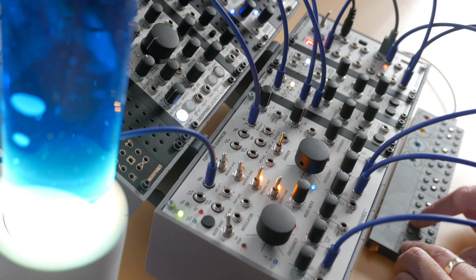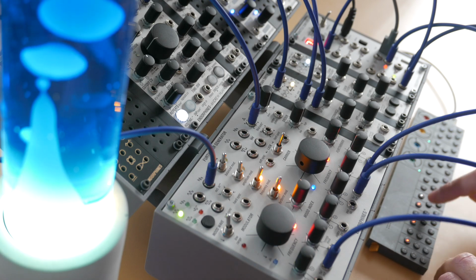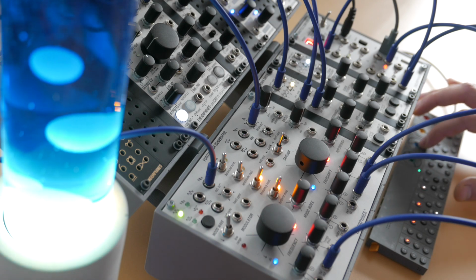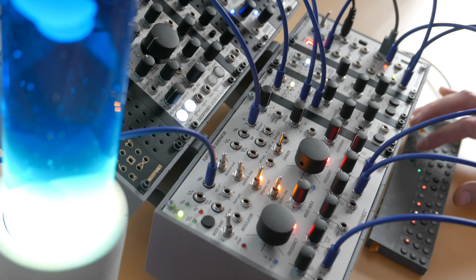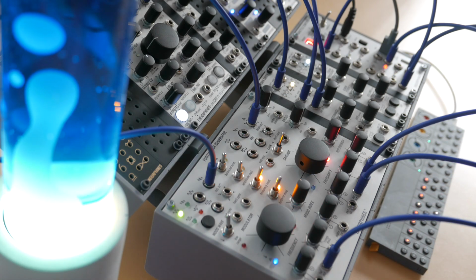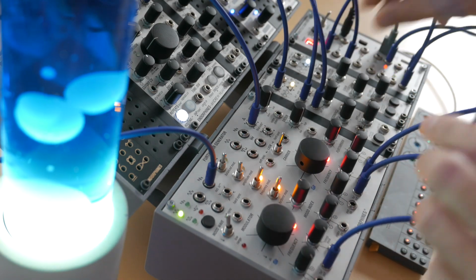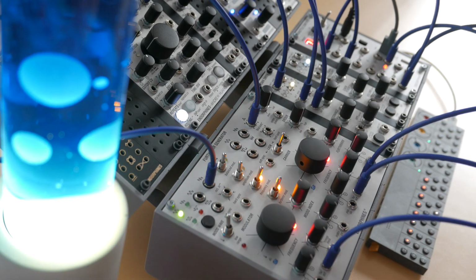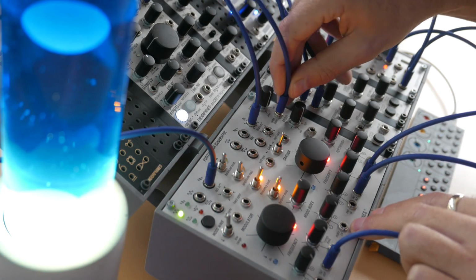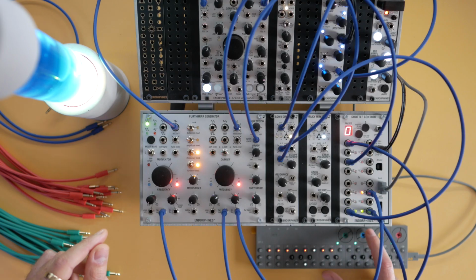And now let's do the same thing for a hi-hat. Maybe let's make it faster. And we're just gonna find any parameter here that will make it somewhat sound like a hi-hat. So let's try this one. Yeah, that does work somewhat.